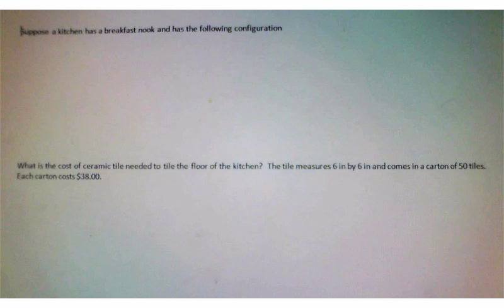What we're going to talk about now is applying the concepts of area and perimeter to one place that we might actually use geometry in our real lives, in the real world, which would be home improvement projects. So what we're going to look at, we have a space. Let me sketch it out for you.